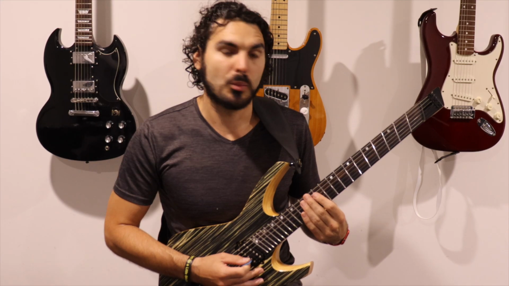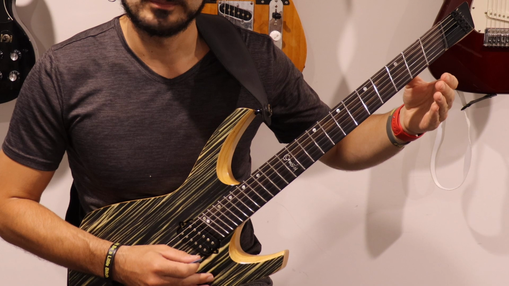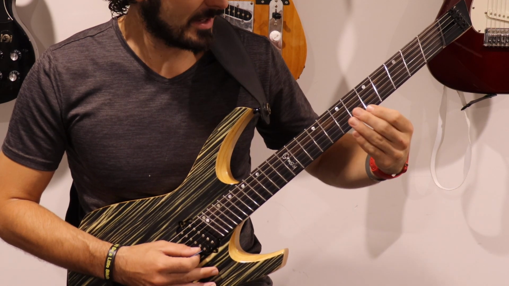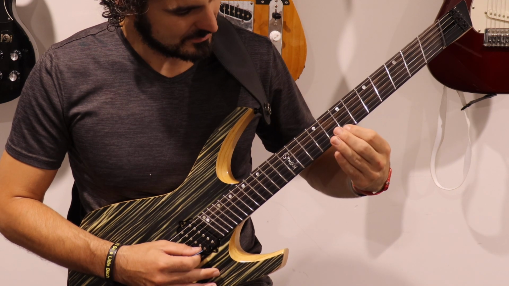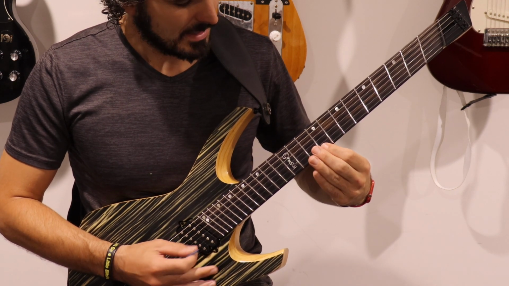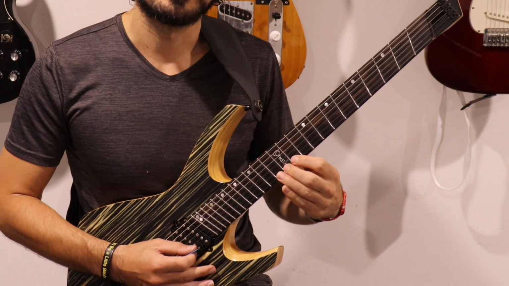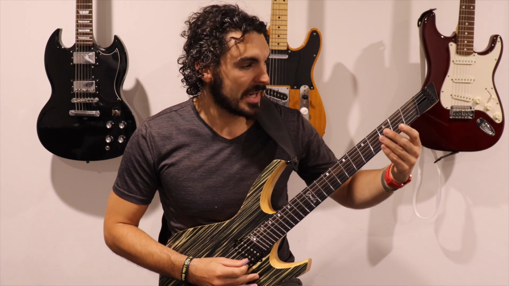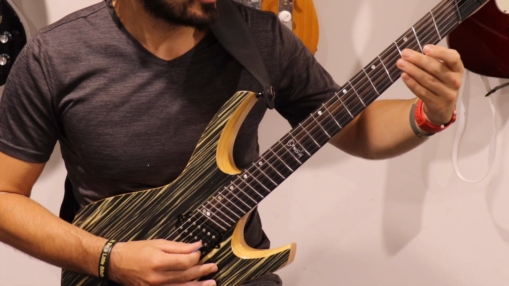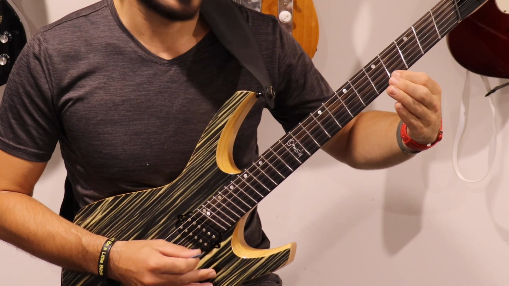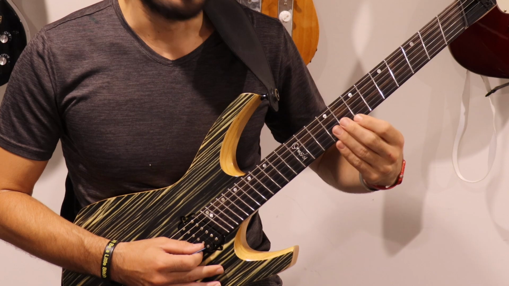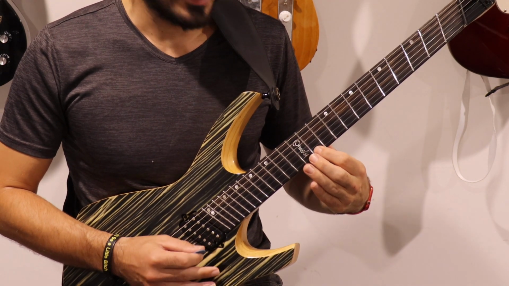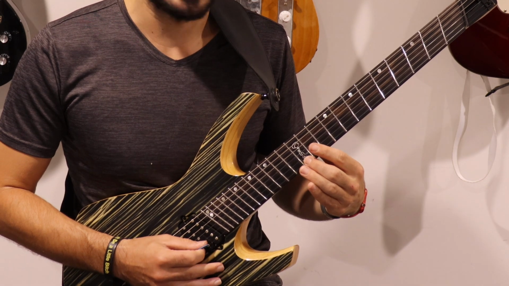So that's on string number 1, and I'm playing fret 0, fret 2, fret 4, fret 5, fret 7, fret 9, fret 11, and then fret 12. And on top of that, if you want the notes, we've got an E note, an F sharp note, a G sharp note, an A note, a B note, a C sharp note, a D sharp note, and the E note an octave higher.